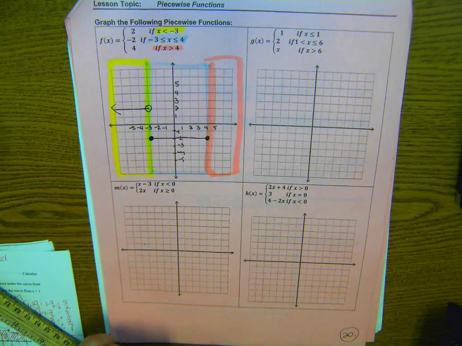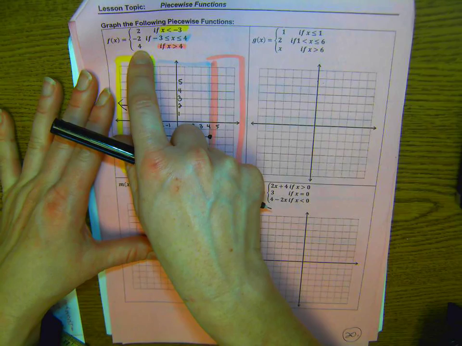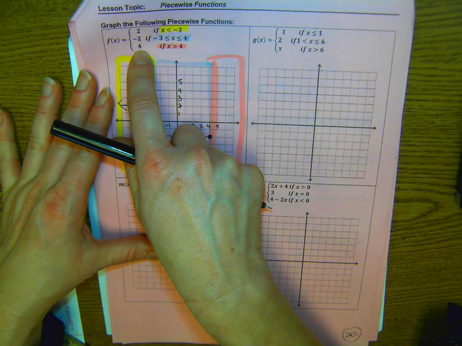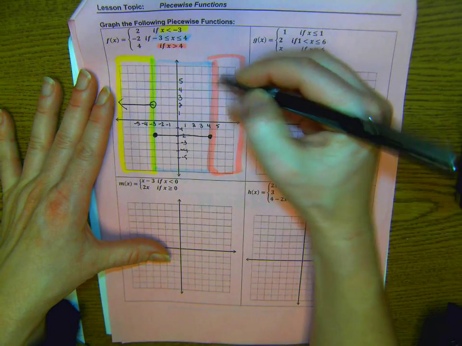Okay, then last. F of x equals 4 from 4 on. So what kind of line is that? Y equals 4. That's what this means. F of x equals 4 means y equals 4. Still horizontal, right? But where is it? It's up at 4, and we're going to go from 4 on.